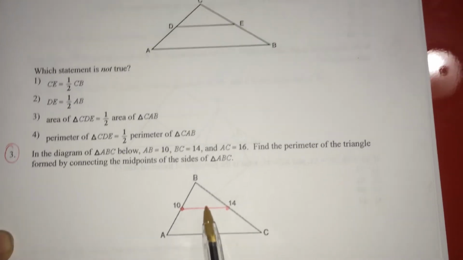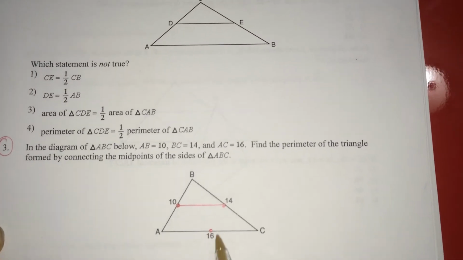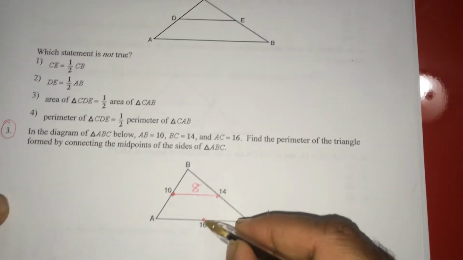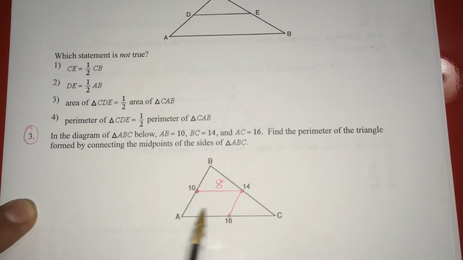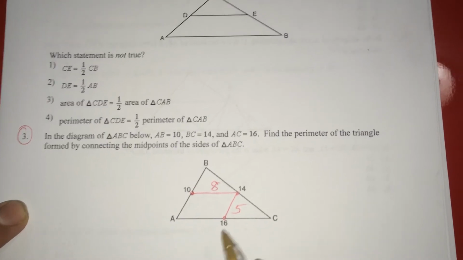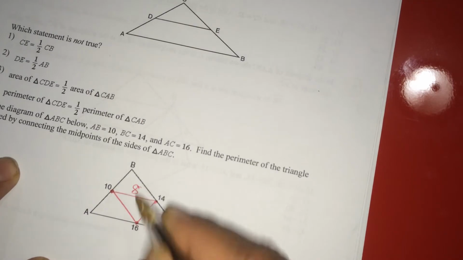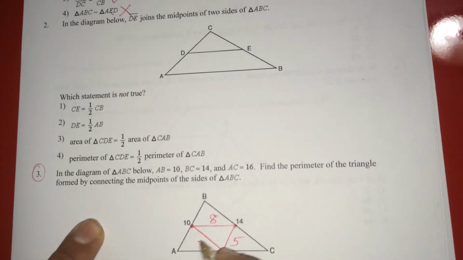This line segment is parallel to AC and also half of it. Since it is 16, this must be 8. In the same manner, this is parallel to AB, and if it is 10, half of 10 is 5. In the same way, this is parallel to BC, and since it is 14, this must be 7.